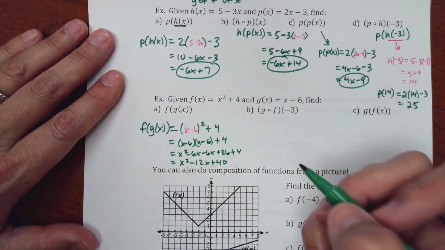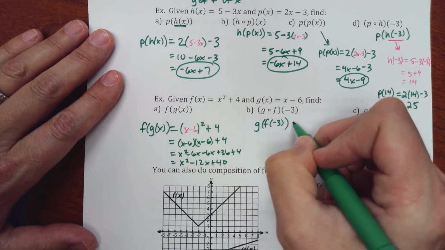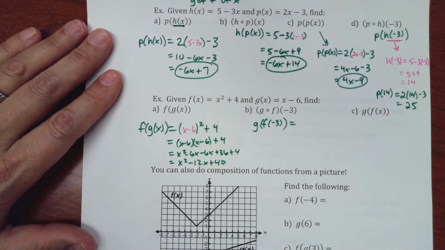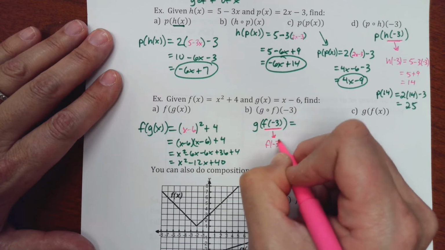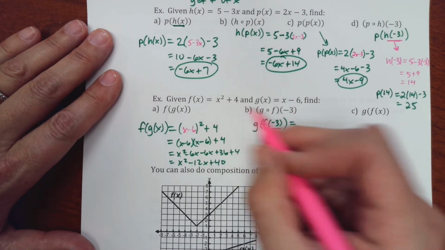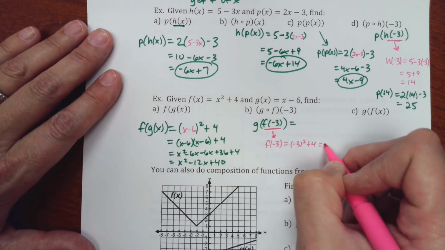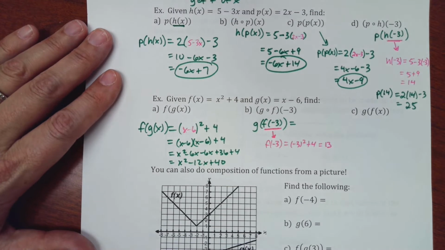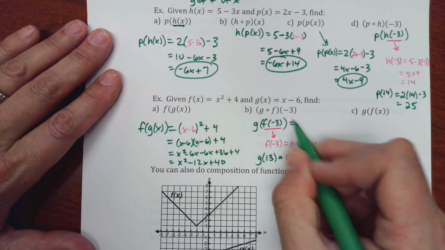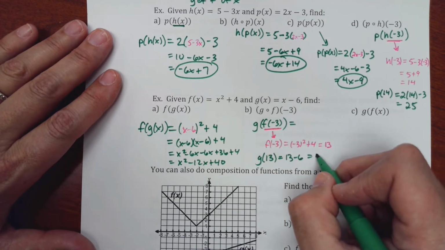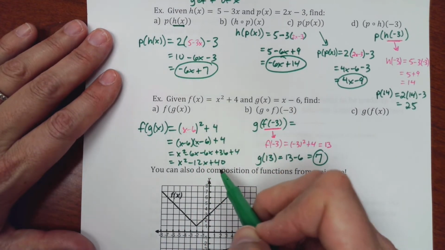Okay, here's this one like earlier. So really this means g of f of negative 3. So g is the boss, but I have given you something that you can actually figure out. So let's figure it out. f of negative 3 is negative 3 put in here. So negative 3 squared plus 4. So that's 9 plus 4, that's 13. So I'm going to plug 13 into g. So 13 minus 6 is, what, 7. So when you plug in a number, you get a number for an answer. When you plug in another problem, you get another problem for an answer.